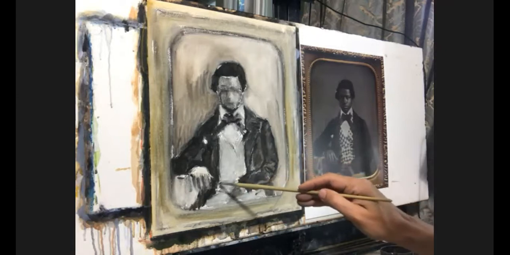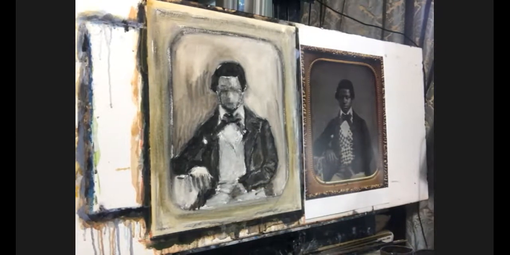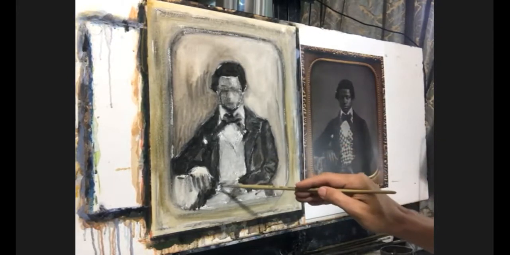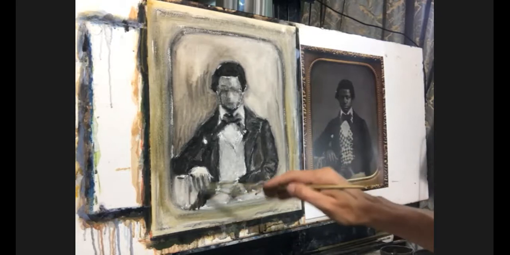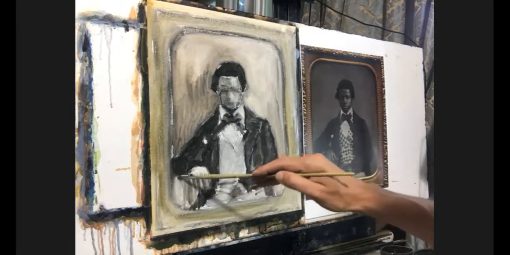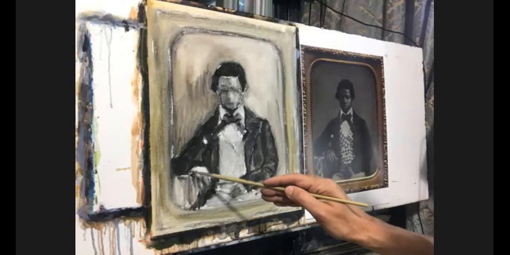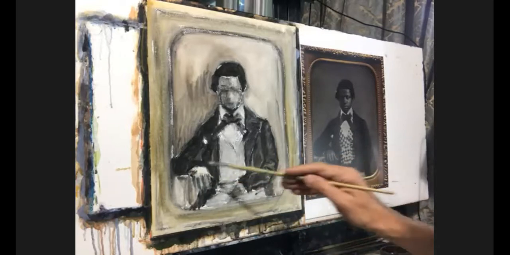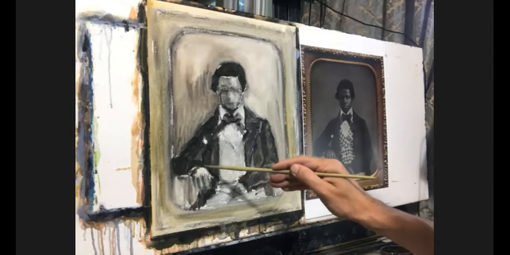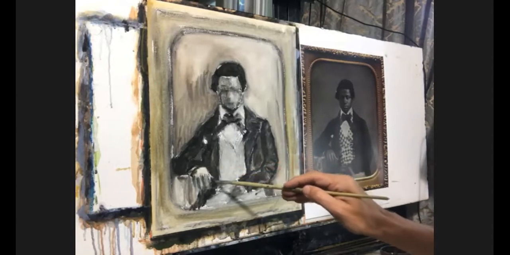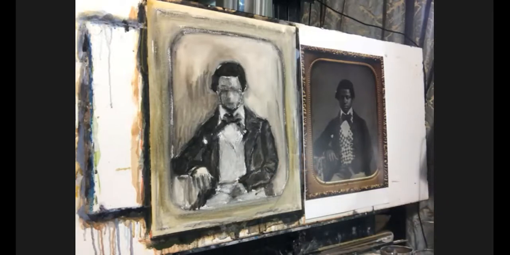But anyhow, sorry for the tangent, I'm going back to what I'm doing right now. I'm just doing first notes, darker to lighter, trying to do darker to lighter. And before I continue, I'm just going to talk about the face. I think I want to spend a little bit of time on the face.